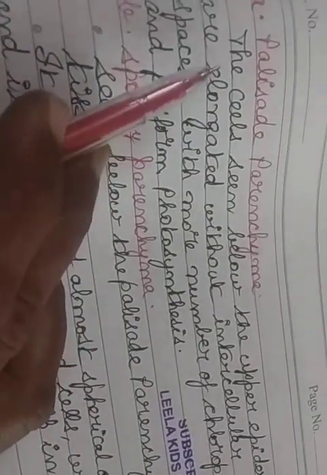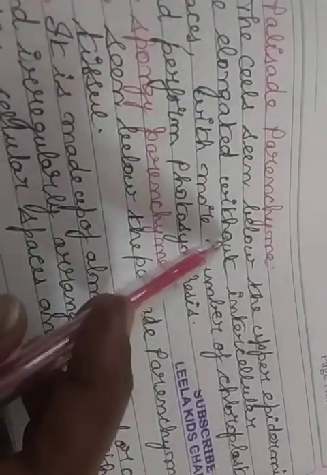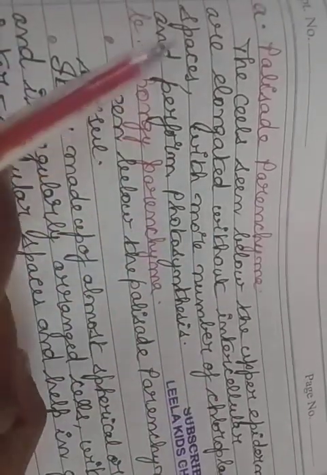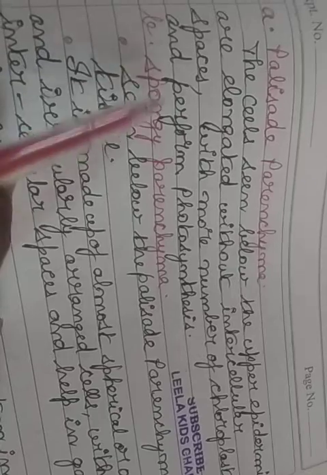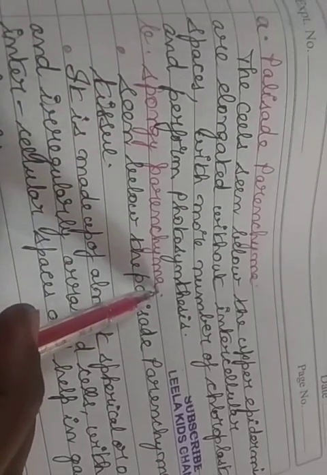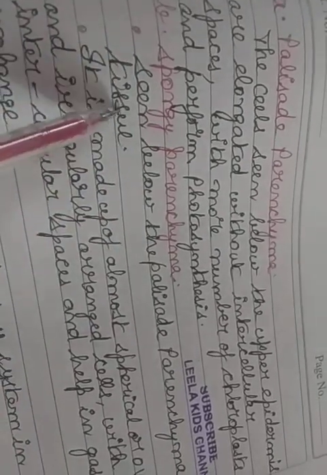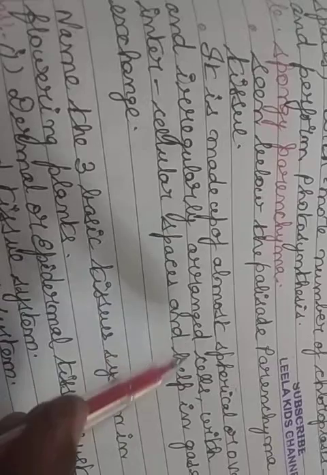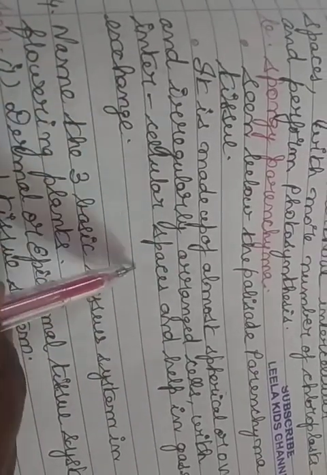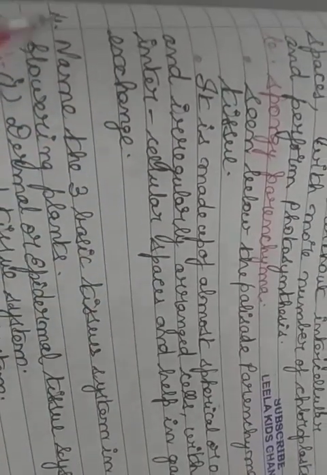Palisade parenchyma: the cells seen below the upper epidermis are elongated without intercellular spaces, with more number of chloroplasts, and perform photosynthesis. Spongy parenchyma is seen below the palisade parenchyma tissue. It is made up of almost spherical or oval and irregularly arranged cells with intercellular spaces and helps in gaseous exchange.